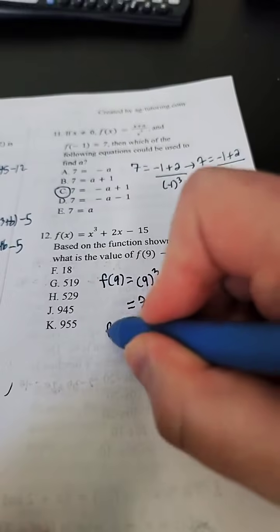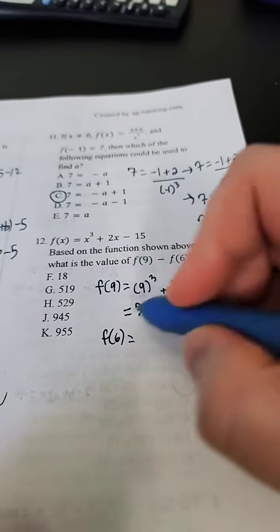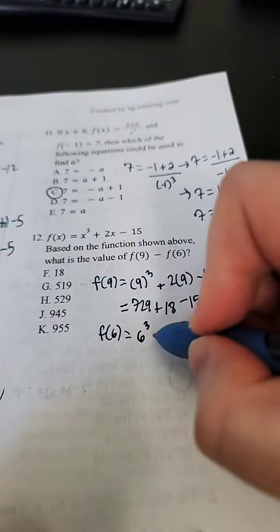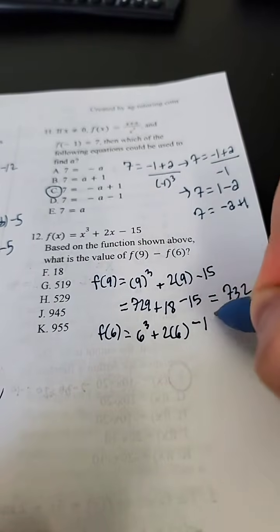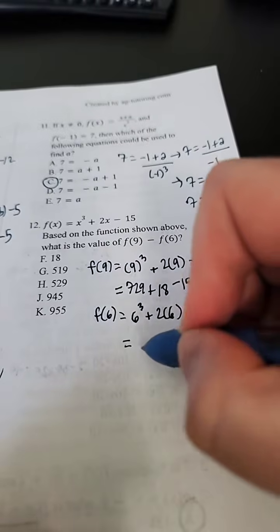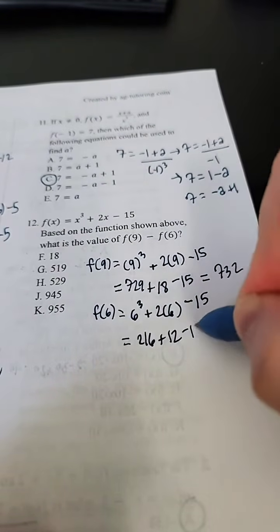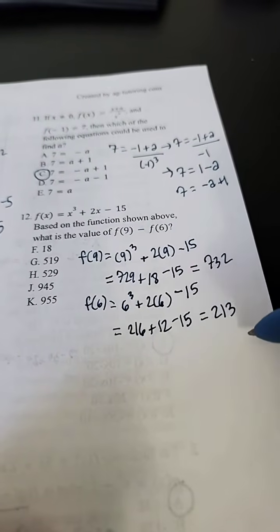So then now we're going to find f of 6, and then once we have that, we could subtract the 2. So f of 6 just means I'm going to be plugging in a 6 everywhere we see that there's an x. So plus 2 times 6 minus 15. So then 6 cubed, that's going to be 216, plus 2 times 6 is 12, minus 15. So when we solve this all out, we get 213.